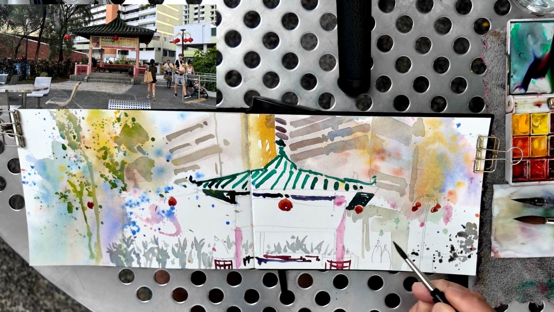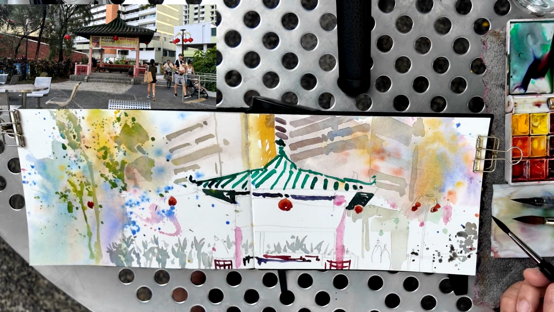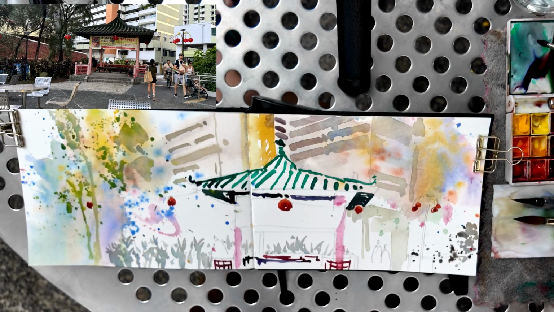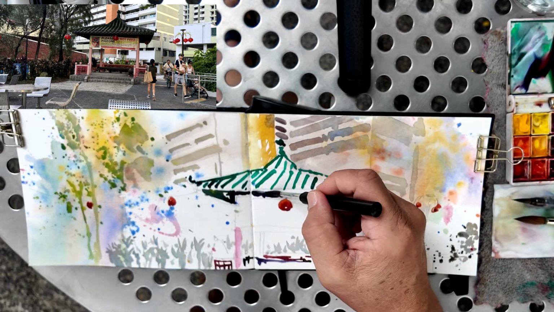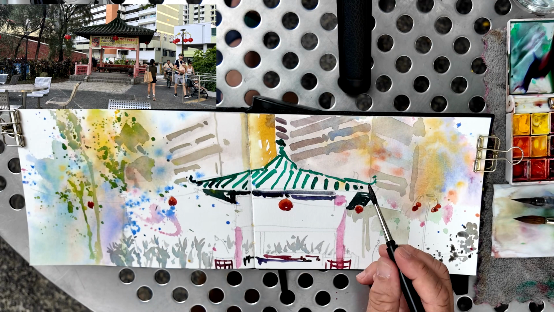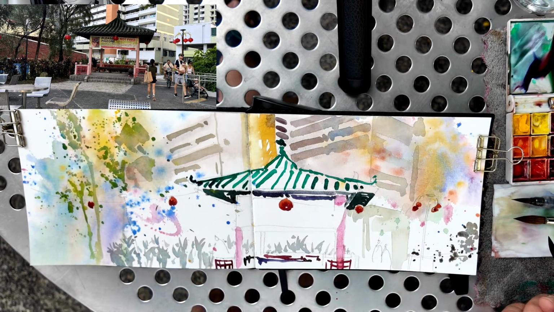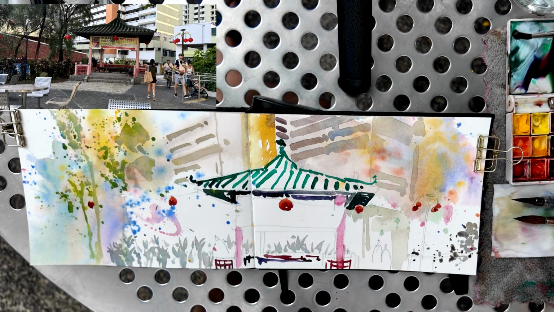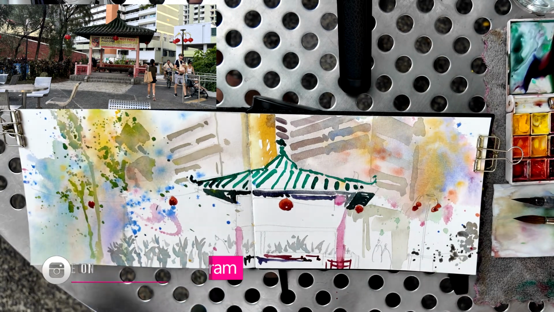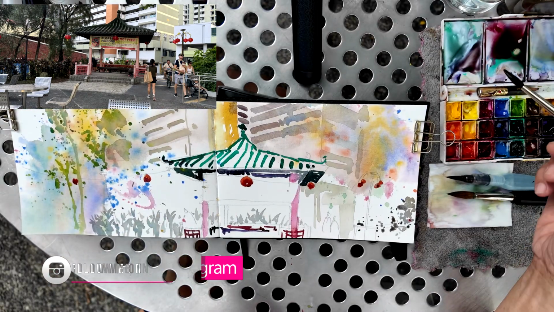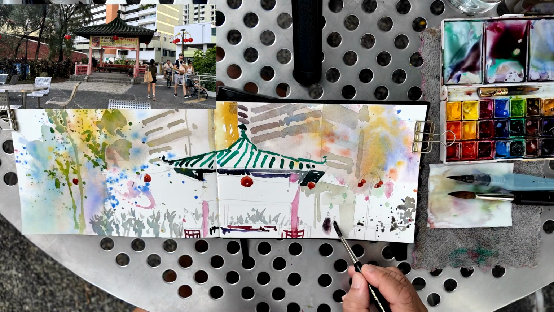Anyway, I don't have pink in my palette, so I dilute down permanent quinacridone rose, and that gives it a bit of a pinkish hue, if you like, and then draw around those shapes. I'm still using my big brush at this point. I'm sorry, I've switched over to my smaller brush.